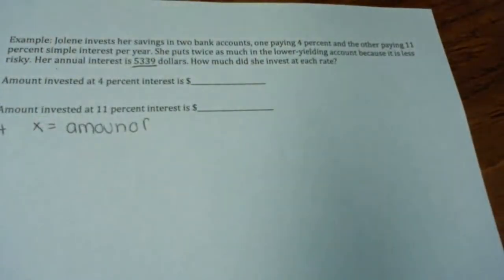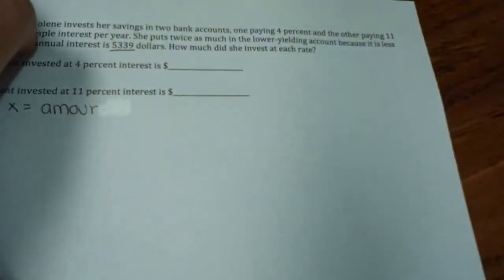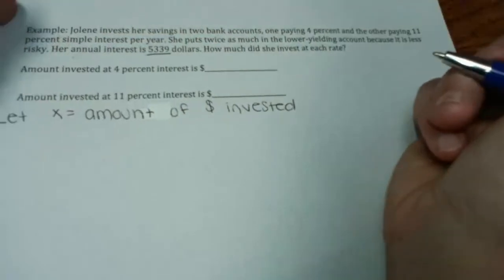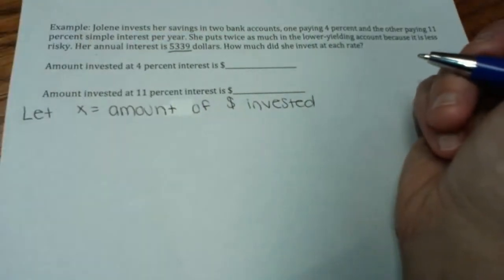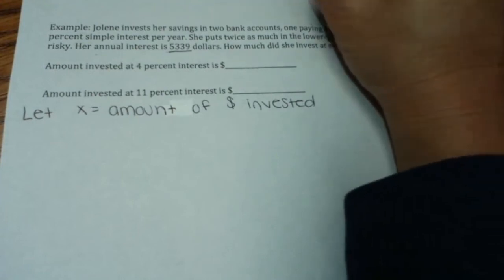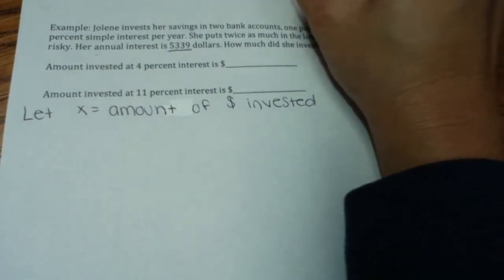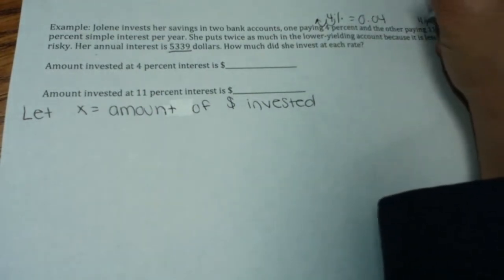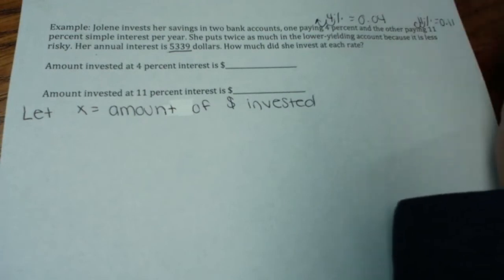So let's just say let X be the amount of money invested. All right, so one is paying 4%. So 4% in decimal form, moving our decimal 2 places to the left, is 0.04. And the other at 11%, so moving a decimal 2 places to the left would be 0.11.